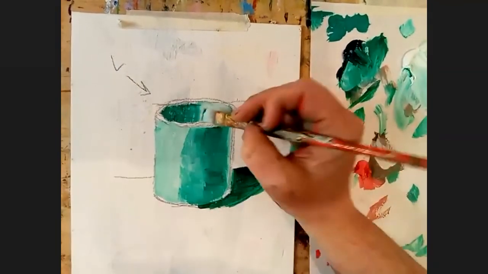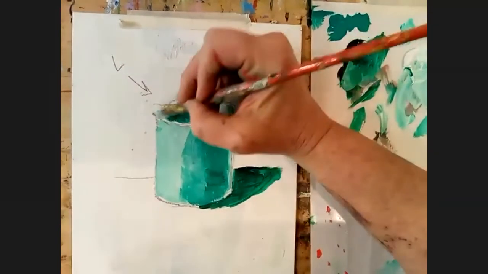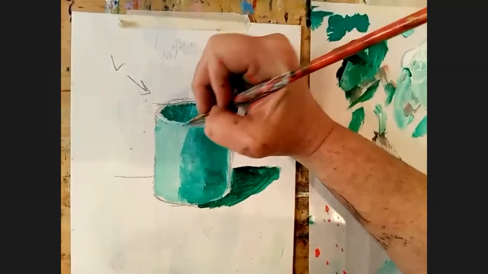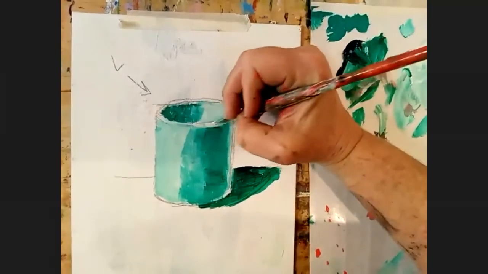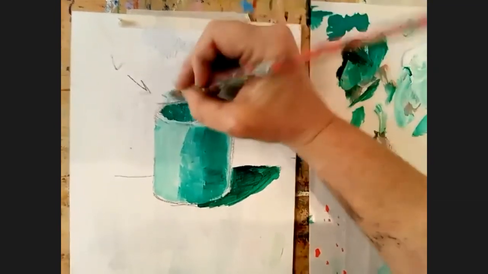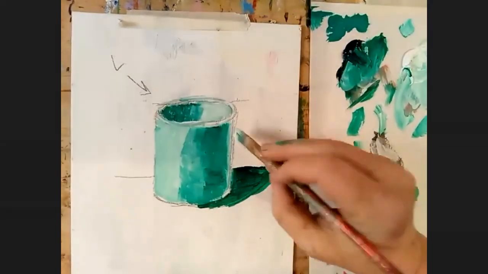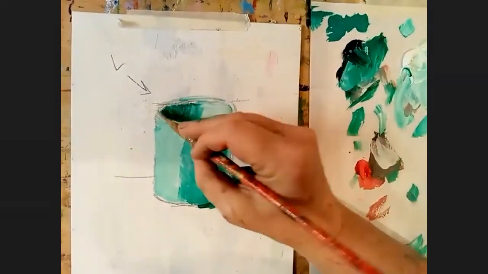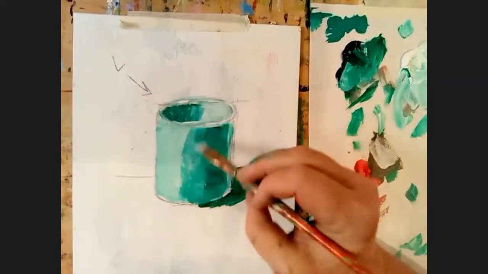Here we go. So can you see how this is working, you guys? Remember, the light is coming down the inside of the cup, and then of course this top edge is super light, this little rim. So when you're painting a coffee cup or a teacup, the direction that the light's coming from, it's going to be dark on the inside.